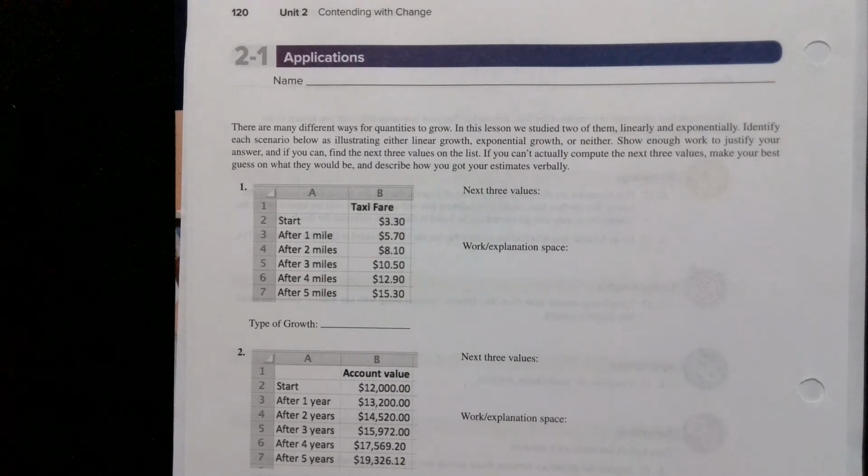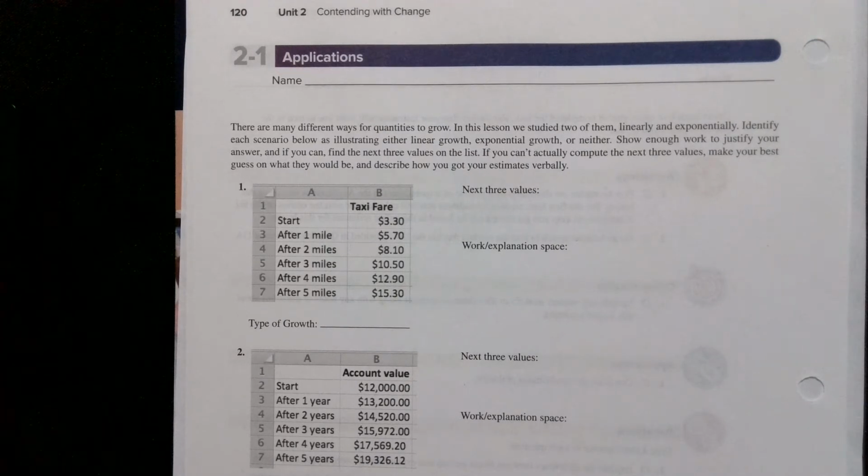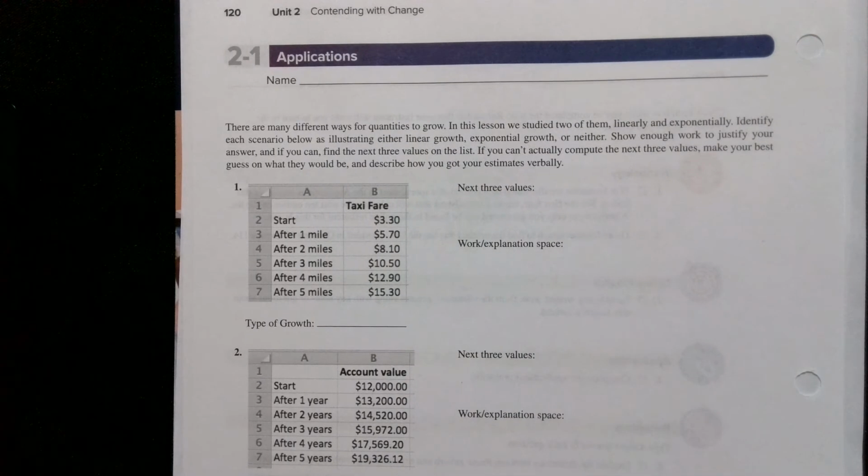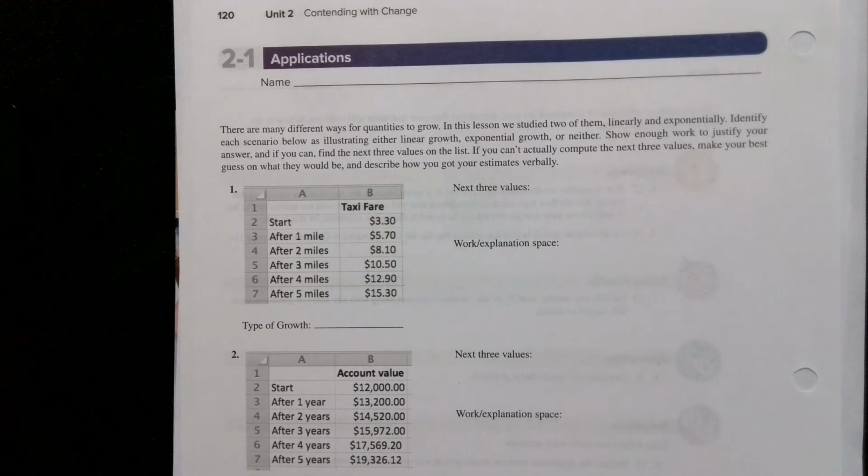Identify each scenario below as illustrating either linear growth, exponential growth, or neither. Show enough work to justify your answer, and if you can, find the next 3 values on the list. If you can't actually compute the next 3 values, make your best guess on what they would be, and describe how you got your estimates verbally.